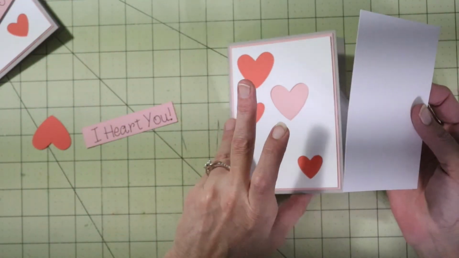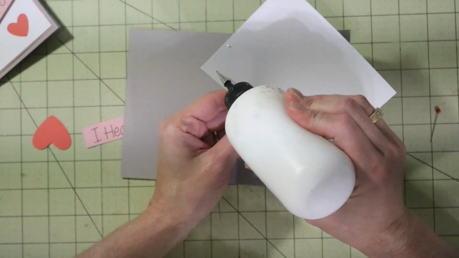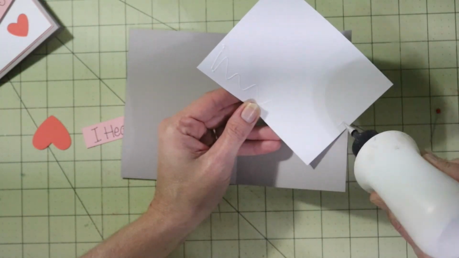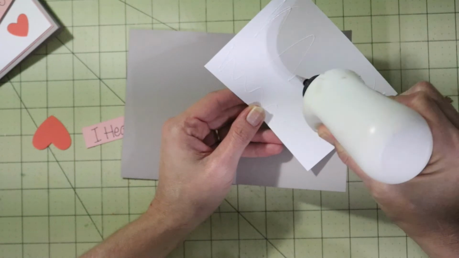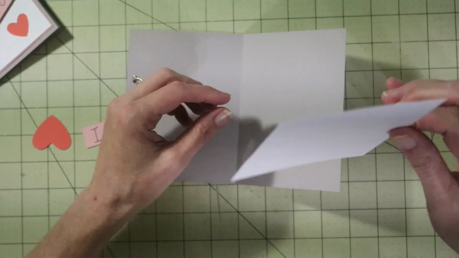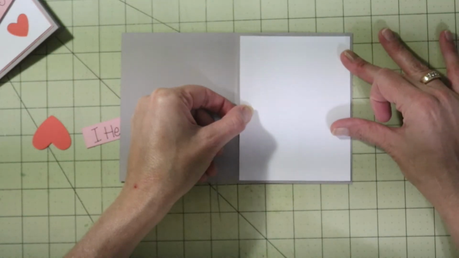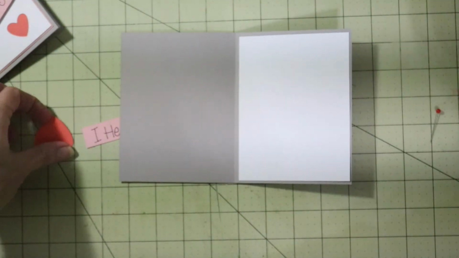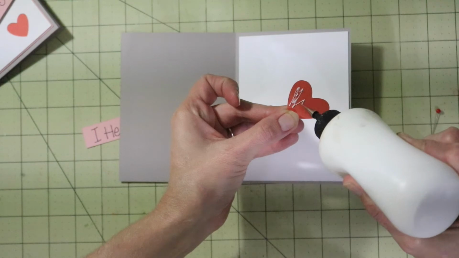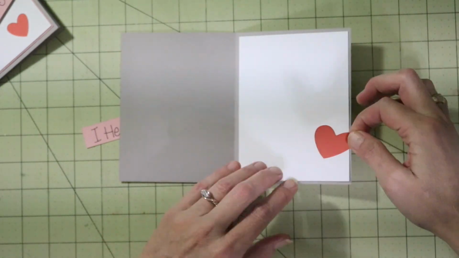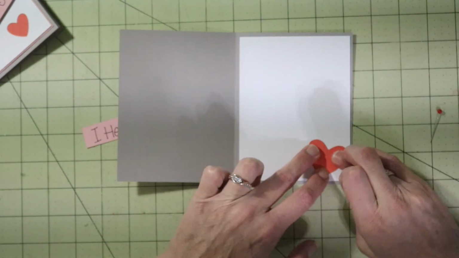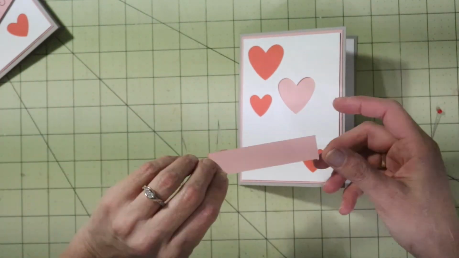Okay, so we have the white piece. Again, this was 4 by 5 1/4. You probably could have cut the card base out yourself too. I didn't look and see what size that was. Alright, then we have the one heart. That's going to go right there. Then we have our little meshes. I'm going to pop that up.